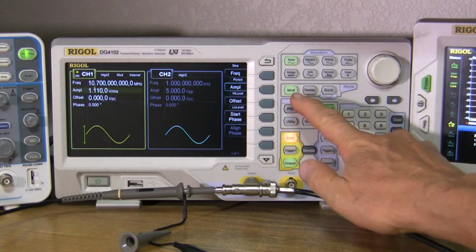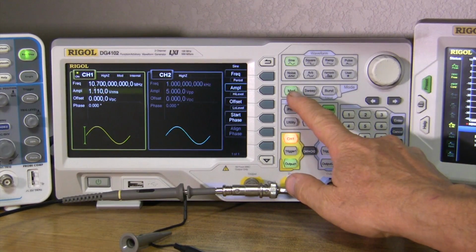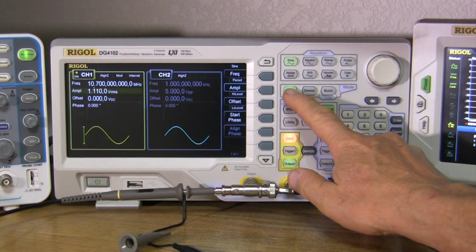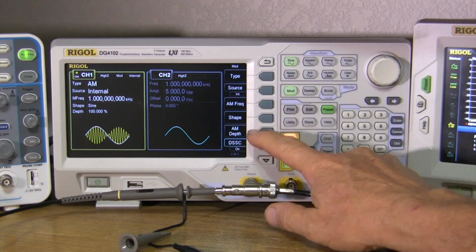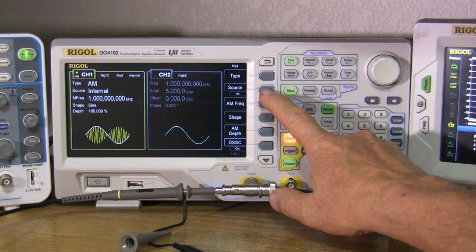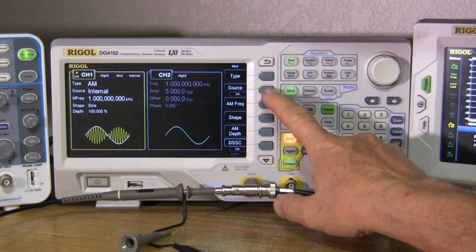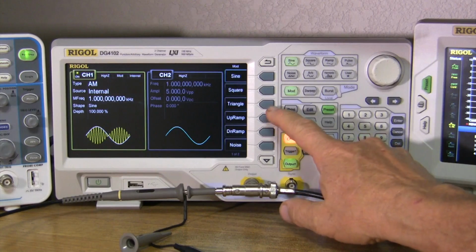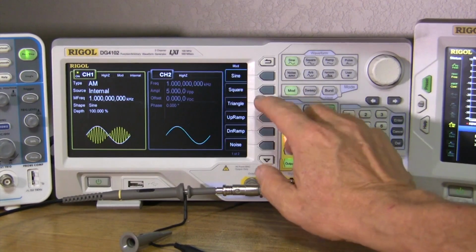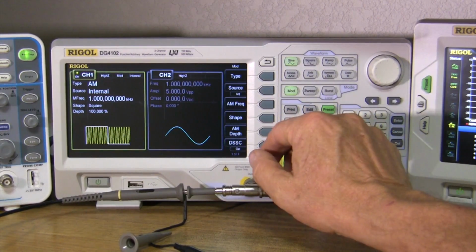As far as modulation is concerned, we do have other things that we can use for modulation. I press this again. We can change this source to external from internal if we want, and put in any kind of waveform. But let's look at shape. What do we have for shapes? We have the sine wave. We've seen that. There's a square wave.